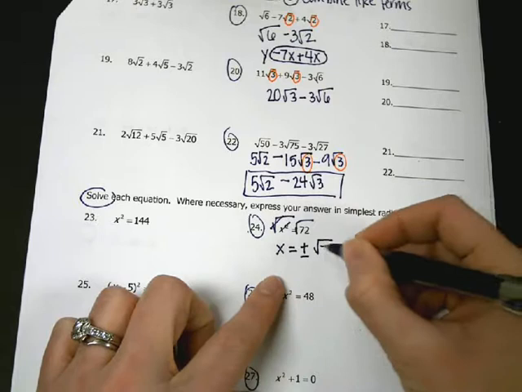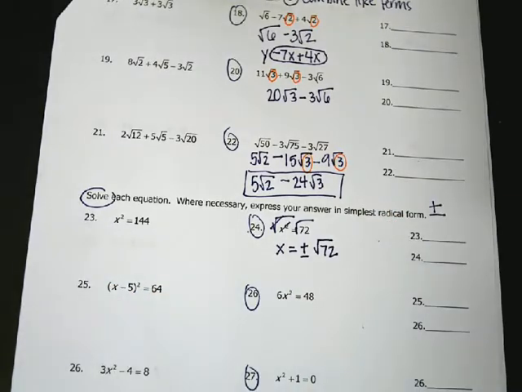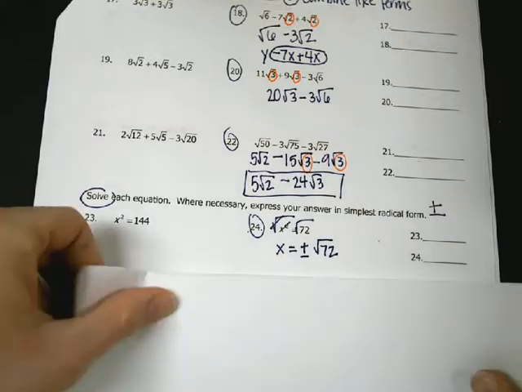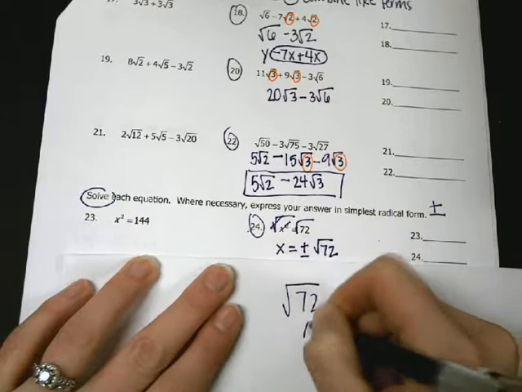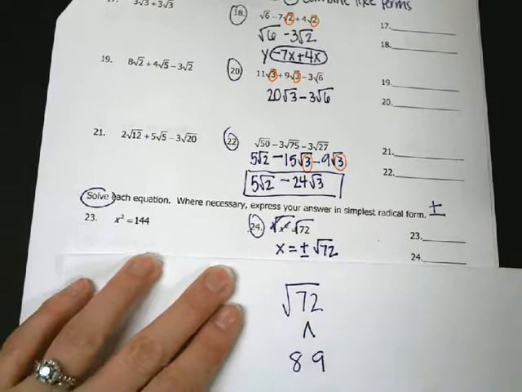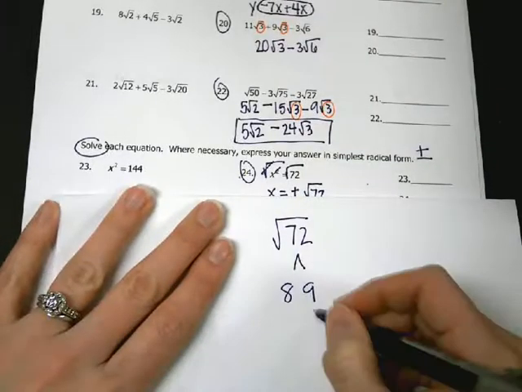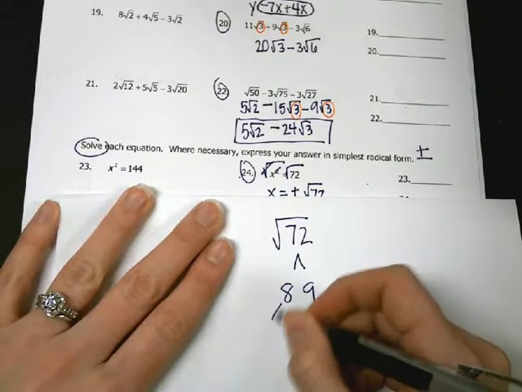From here, you always want to check to make sure that your radical is simplified. Okay? Can I break down radical 72? Yes, I can. What I want to do is work this on a separate sheet of paper, so I have plenty of room. Radical 72 breaks down into 8 times 9. 9 breaks down into 3 times 3. 8 breaks down into 2 times 4. 4 breaks down into 2 times 2.